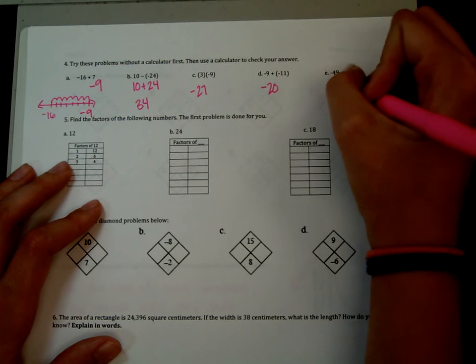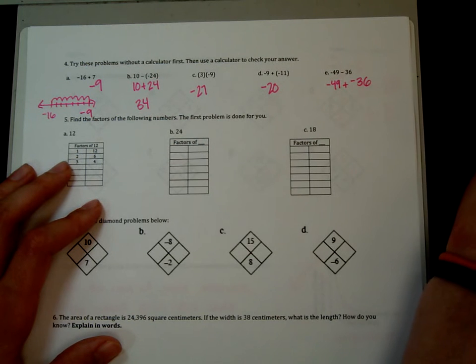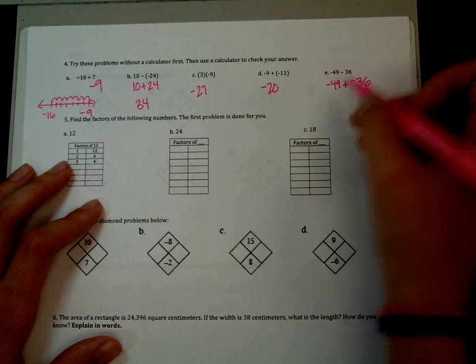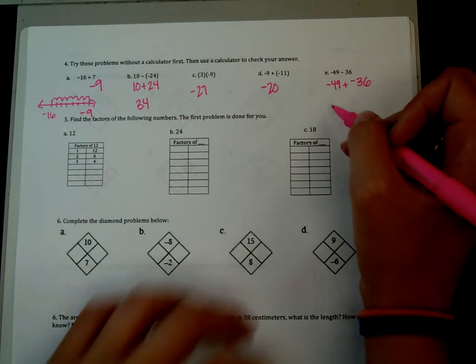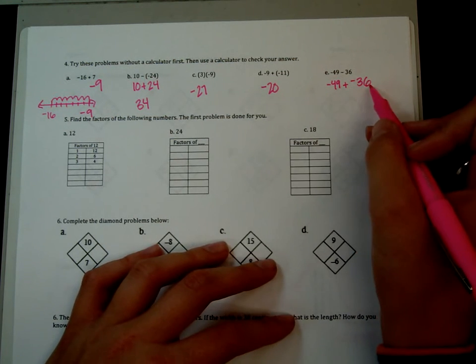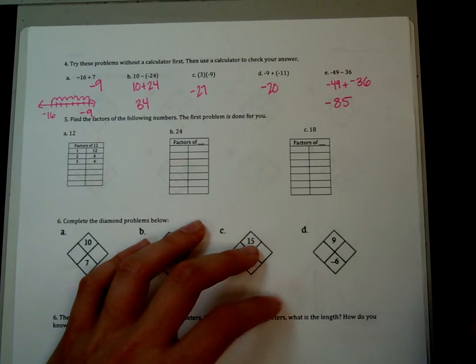And -49 plus -36 is, let's see, -40 plus -30 would be -70, and then 9 plus 6 would be 15, so -85.